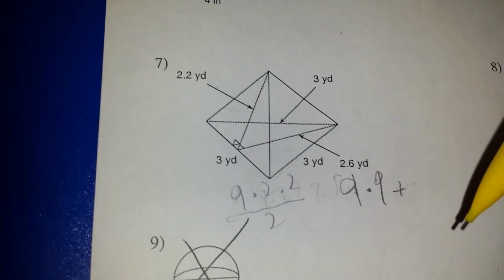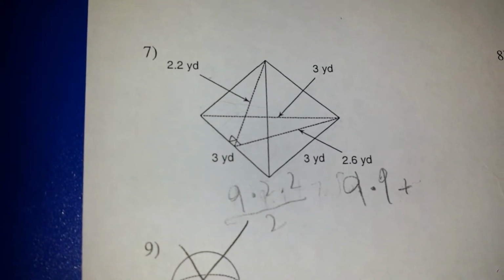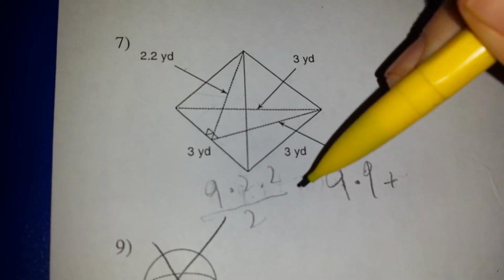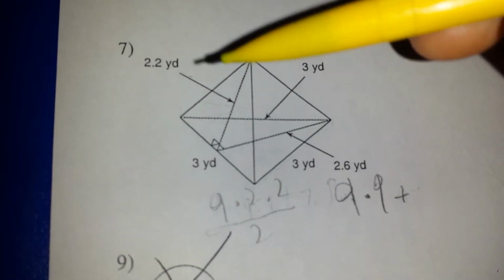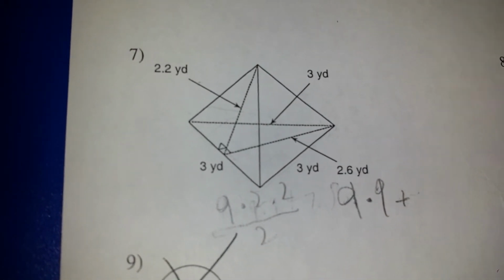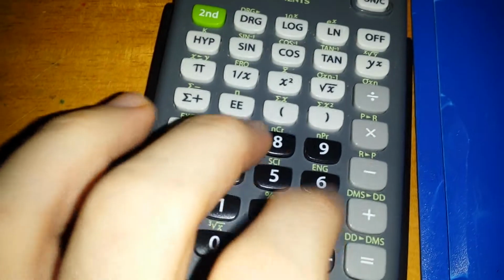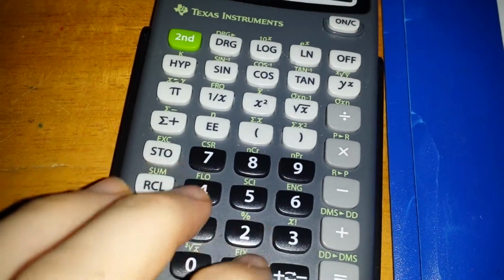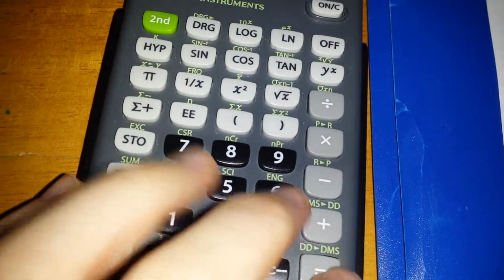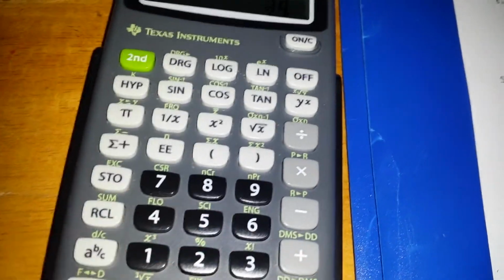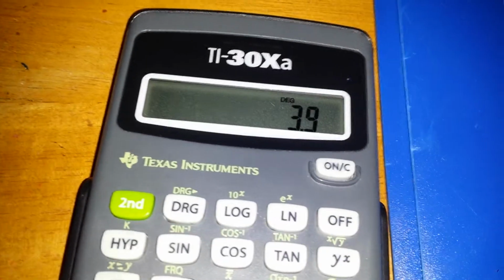So we can multiply 3 times 2.6 and divide that by 2. So you would get 3.9.